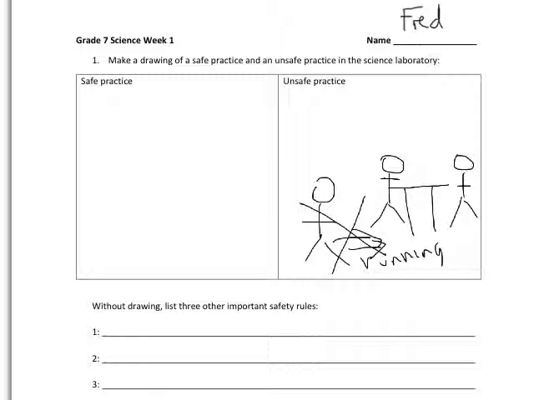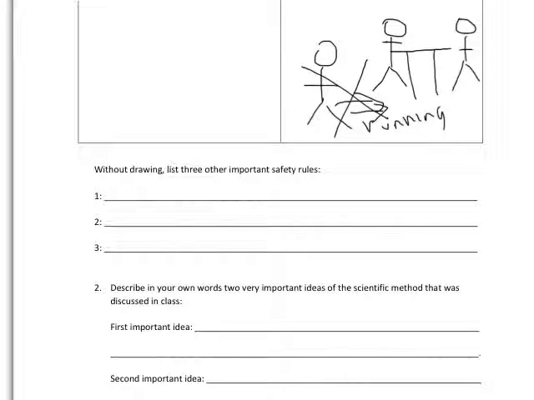Going further down this list, other important safety rules. If you wanted to mention wear safety glasses as one of your rules, and I'll leave you to work out the other ones, then you just write in wear safety glasses. So write in the rules that you think that we have in this room for science.